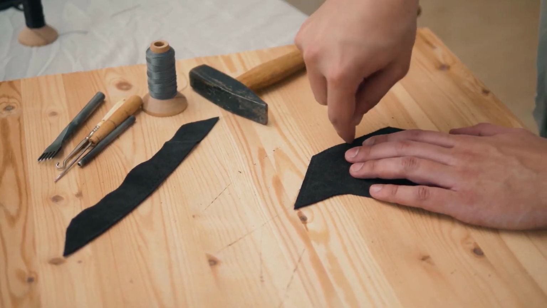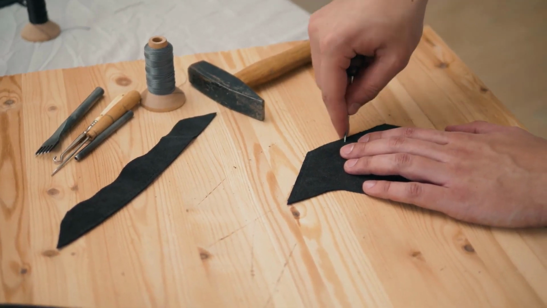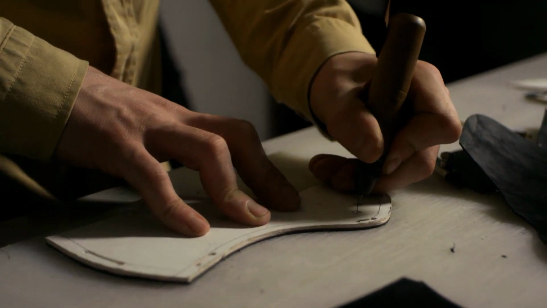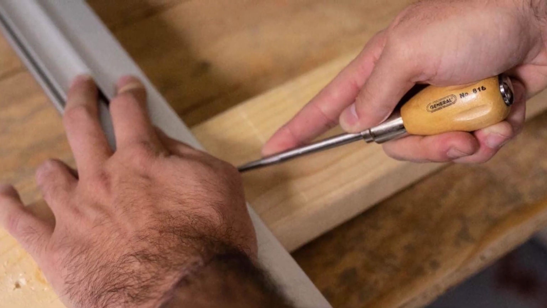An awl is a tool with a long, sharp end for making holes in leather or wood. HVAC techs use the awl to score sheet metal so they can cut it straight.